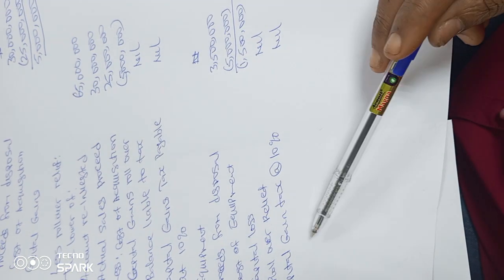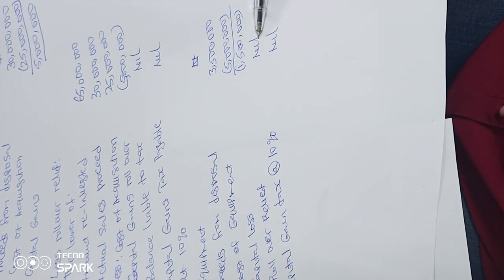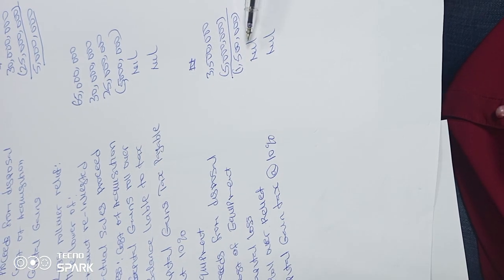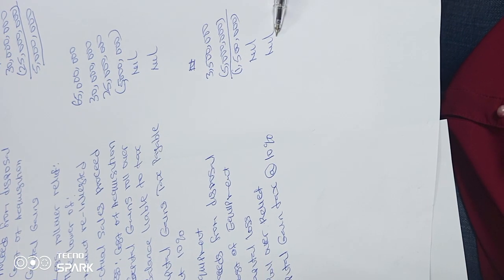If you had made a profit, the tax would be 10%, so we just put the 10% here. But since this is nil, this is going to be nil. If this had an answer, we would have taken 10% of it and put it here, but since there is no answer, it is nil.